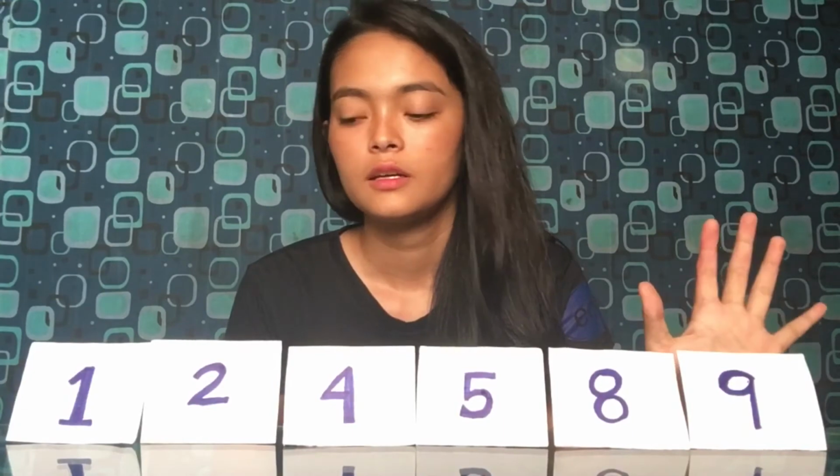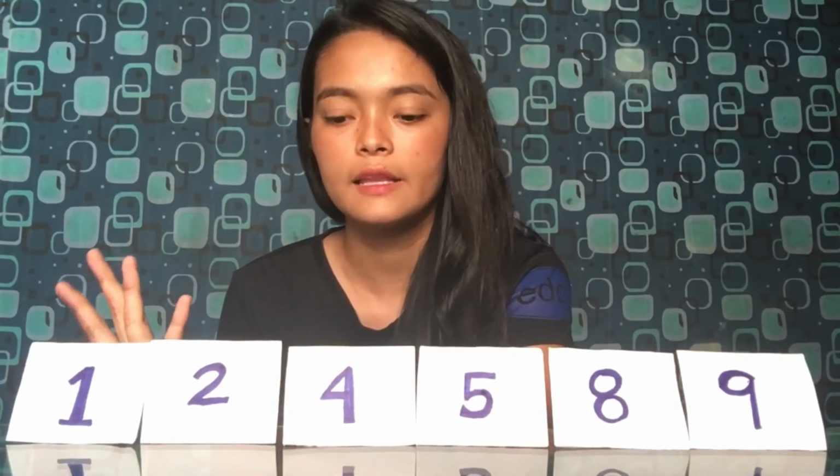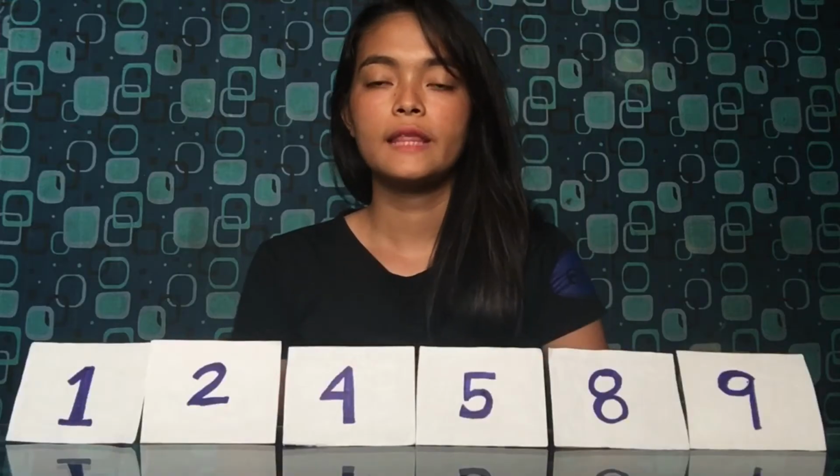So now the list is fully sorted, and as you can see, the minimum value is on the left side and the largest value is on the right side. So that's how selection sort works.